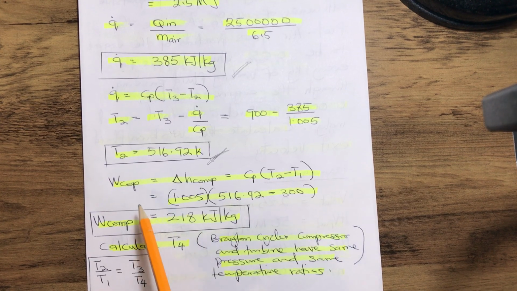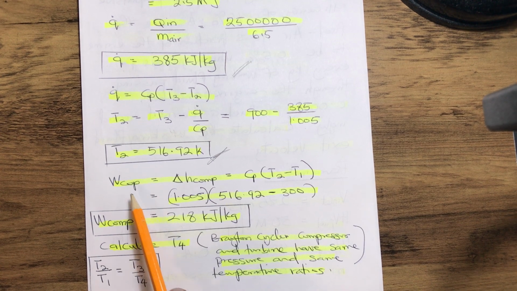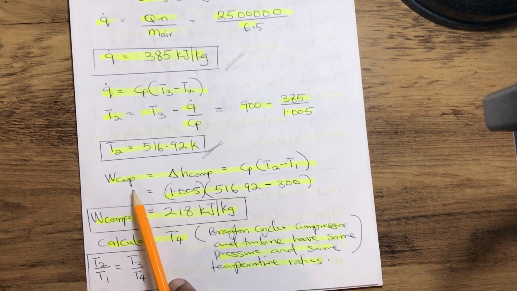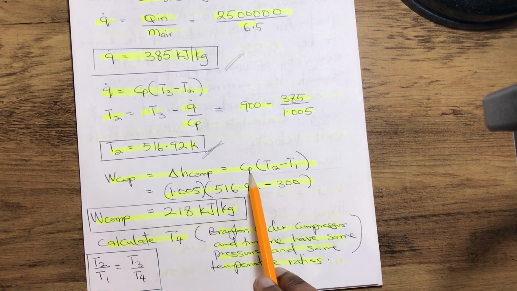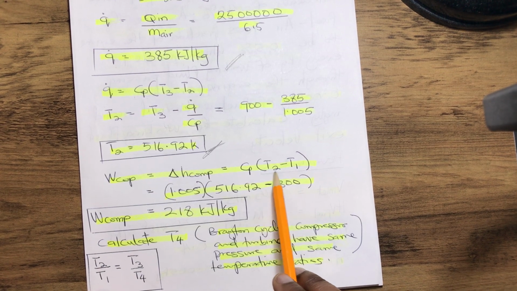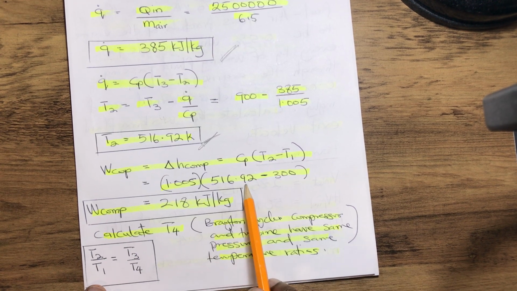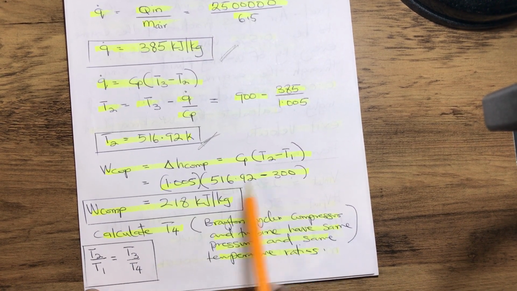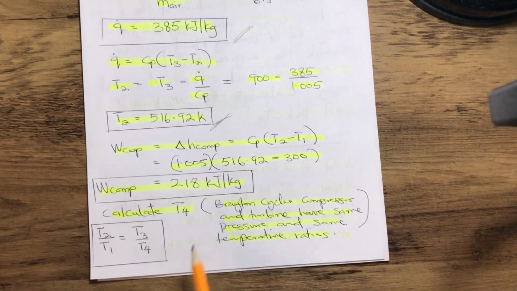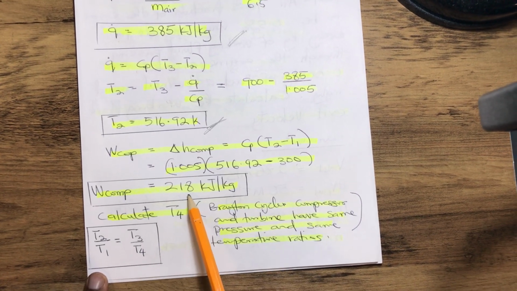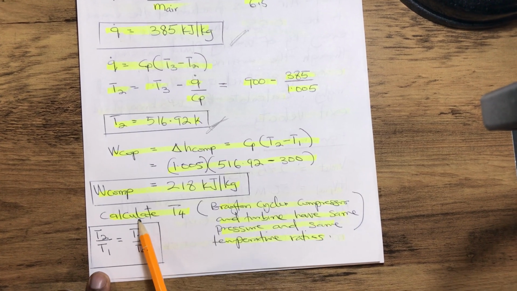Now we need to calculate the work done on the compressor of the turbine power plant. So our work done on the compressor equals the variation of the enthalpy of the compressor, which gives us Cp multiplied by the variation of the temperature. That gives us 1.005 multiplied by 516.92 minus 300. So our work on the compressor equals 218 kilojoules per kilogram.